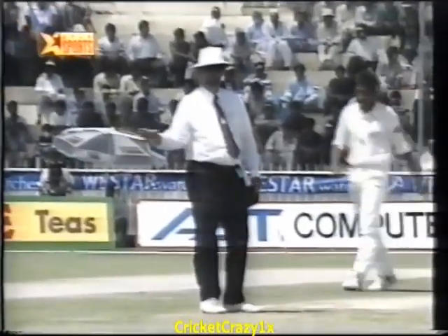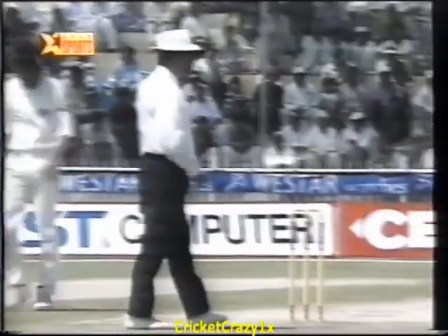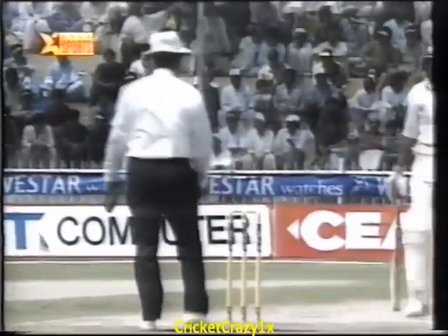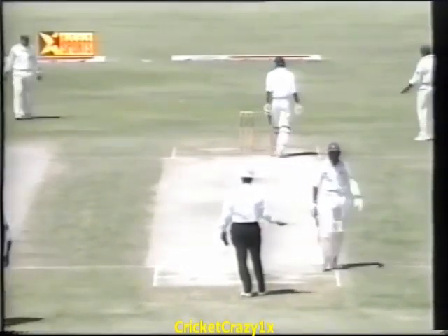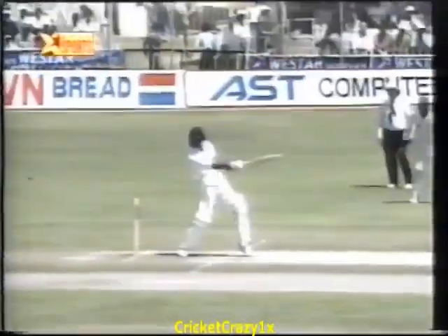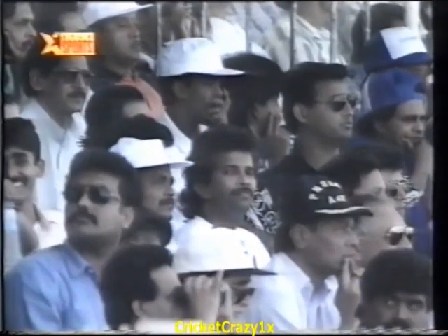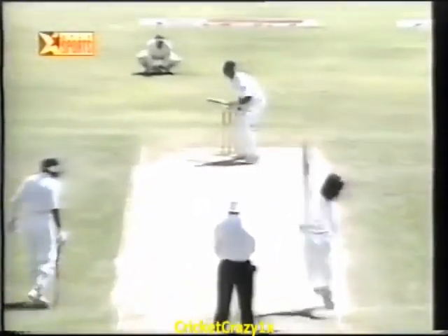So, fine shot. Beautifully cut away by Azhar for 4. It had a touch of majesty in that, as if he's banishing someone from his presence. Basically, if you look at that, too much room outside the off stump. That's a shot he plays particularly well. Another section of this very large crowd, but as I said, not a full stadium. Usually an India-Pakistan encounter on a Friday draws a very, very full Sharjah stadium.